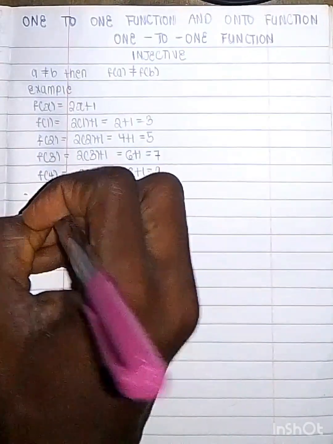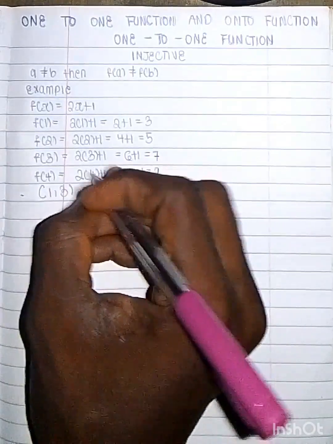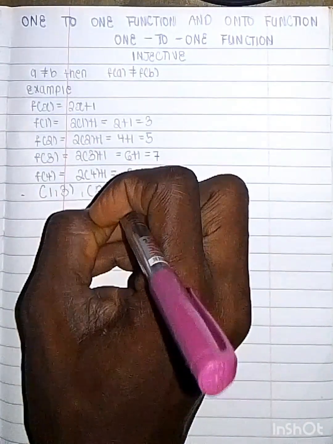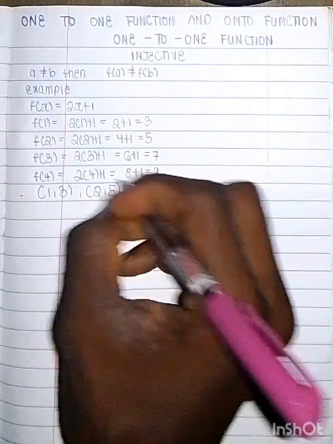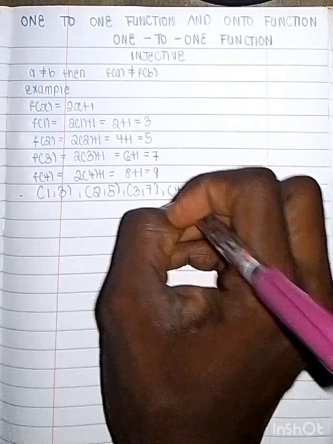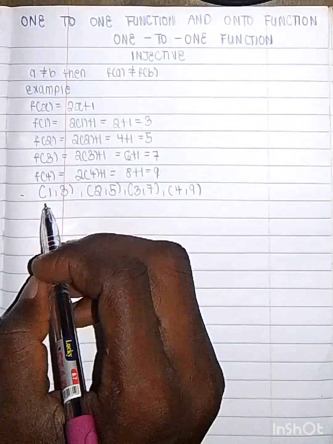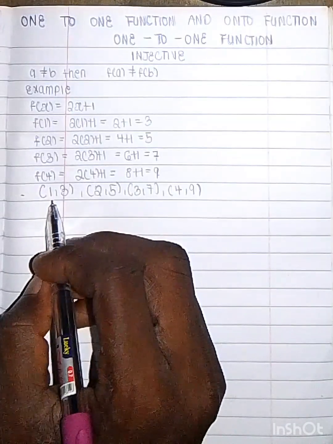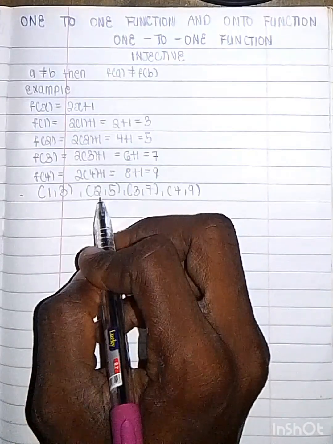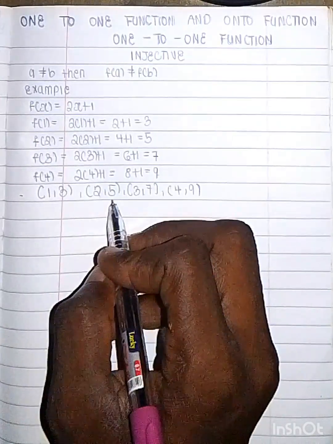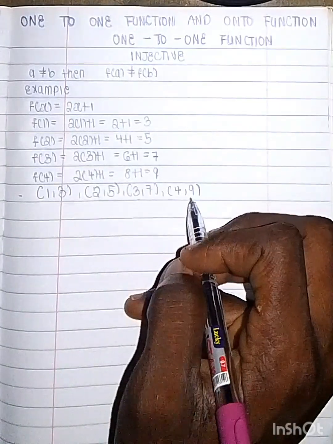So the ordered pairs are going to be (1, 3), (2, 5), (3, 7), (4, 9). Now, you can see here that in the first ordered pair, 1 is the input and has an output of 3. 2 is the input in this particular pair and has an output of 5. 3 here is an input having an output of 7, and 4 here has its own different output.